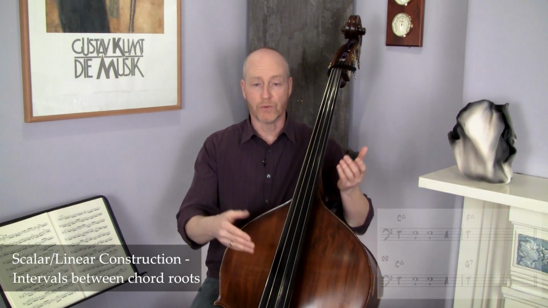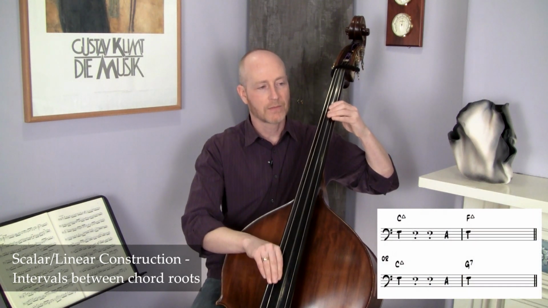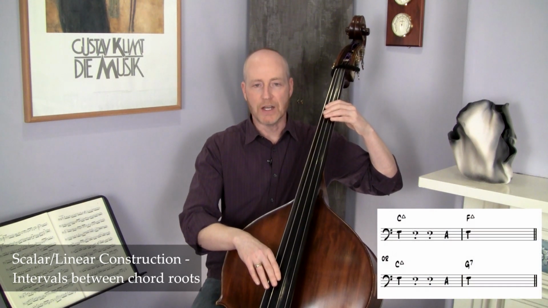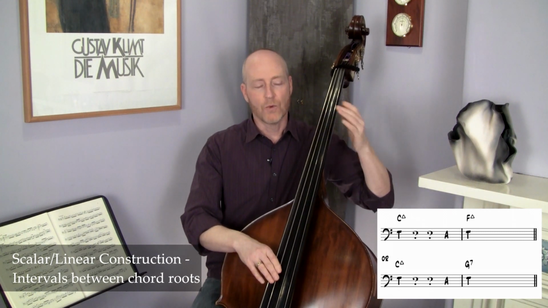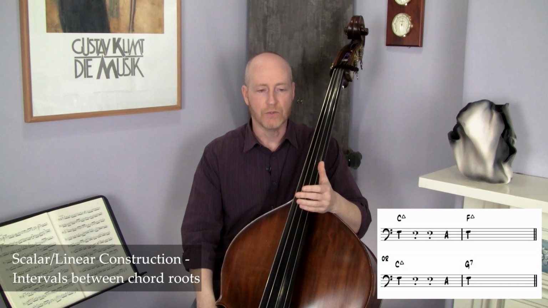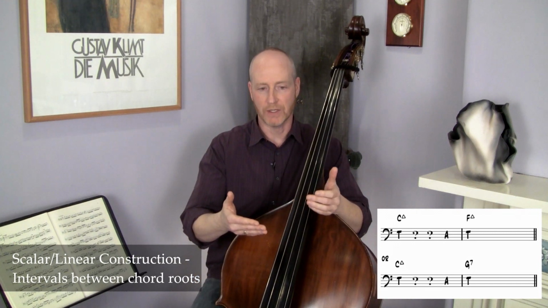So when dealing with a fourth or a fifth, if I'm trying to go C up to F or C down to G, we're getting much closer to being able to actually walk from one chord root to the next.